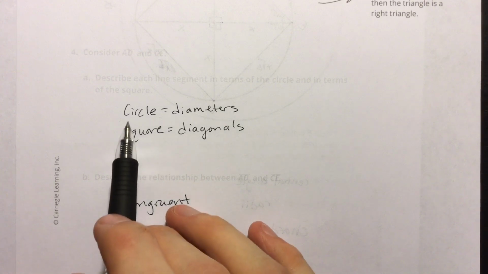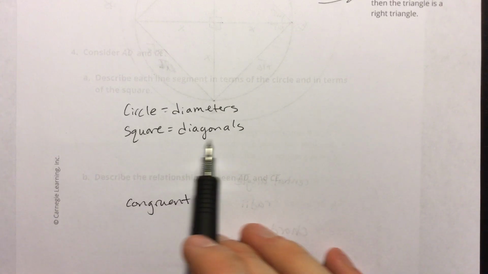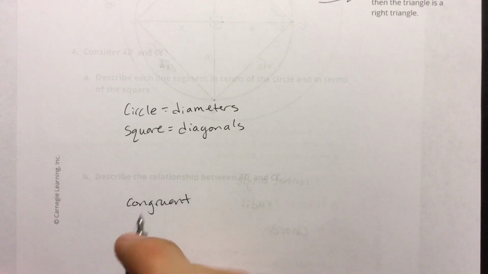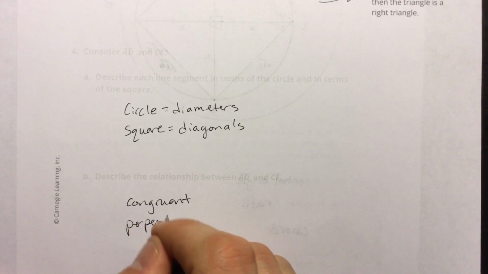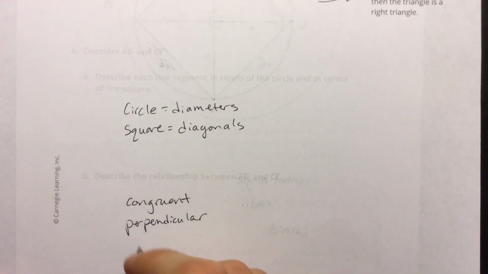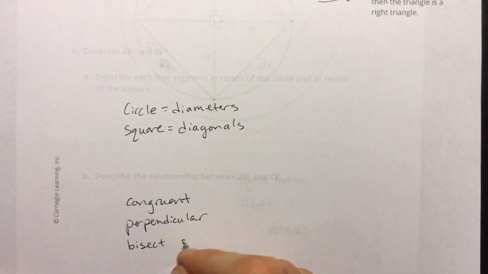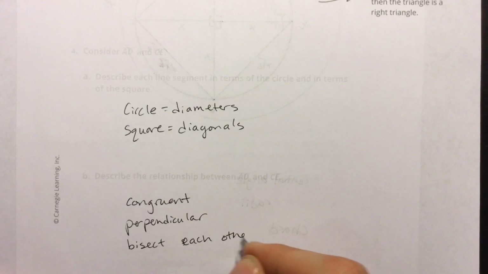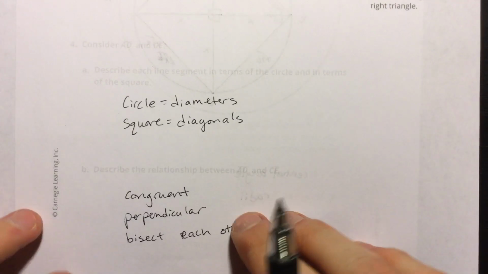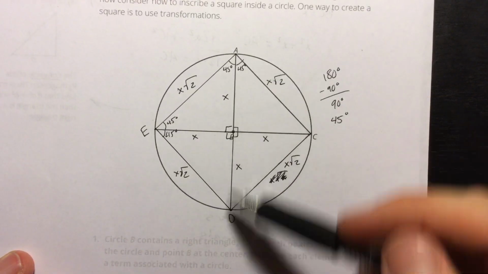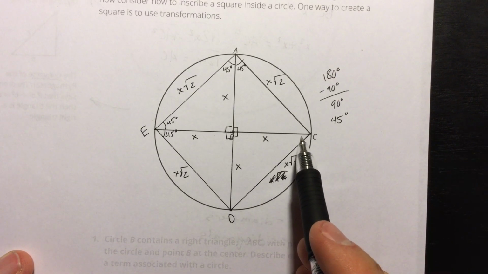So if all I get from the circle is that they're congruent, then I want to look at the diagonals of a square and what I know about those. If you look back to your table from the last packet, we would know that the diagonals of a square are congruent, they're perpendicular, and they bisect each other. Which makes sense. Diameters of a circle are always congruent, at least of the same circle, so that checks out.